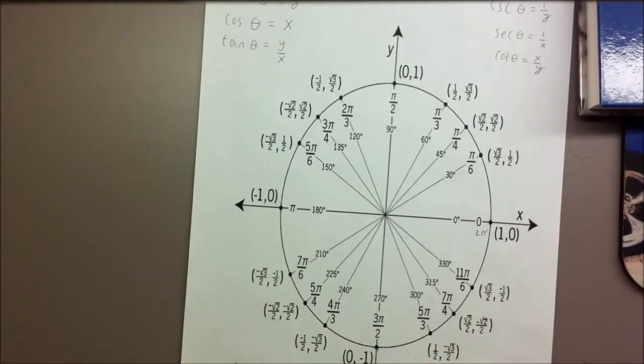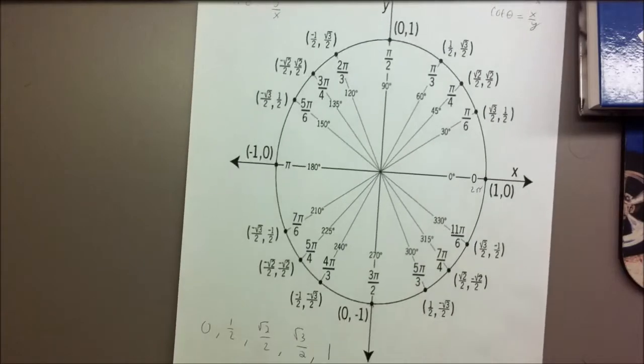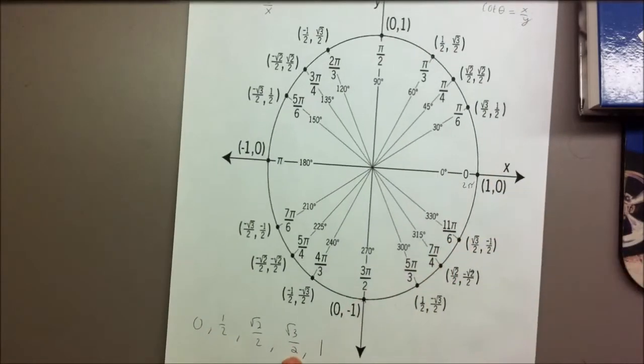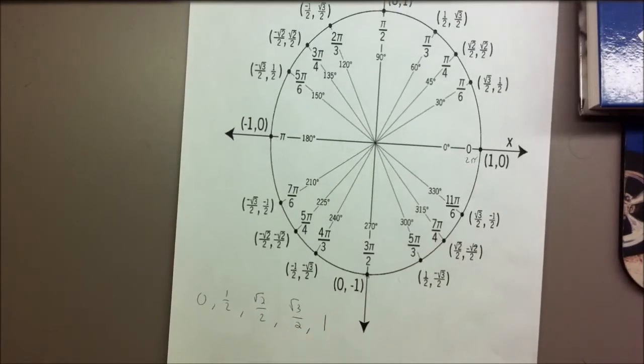And that's pretty much how you memorize the unit circle. It doesn't take long to memorize, especially if you understand it. You don't have to memorize the whole thing, but you can understand certain things about it, and you'll be able to draw the rest of the unit circle just by thinking about it and reasoning through.